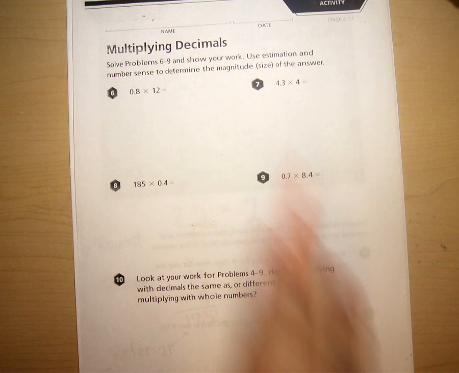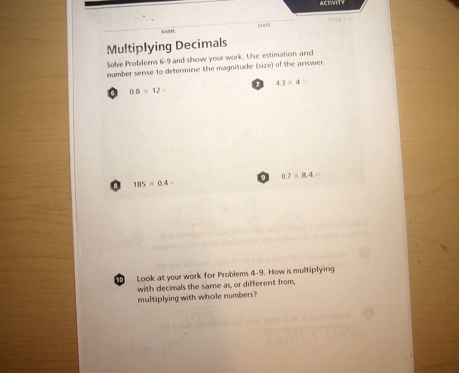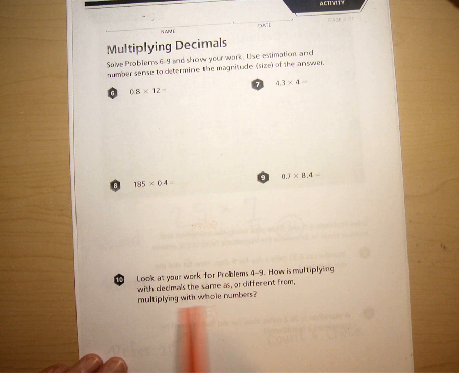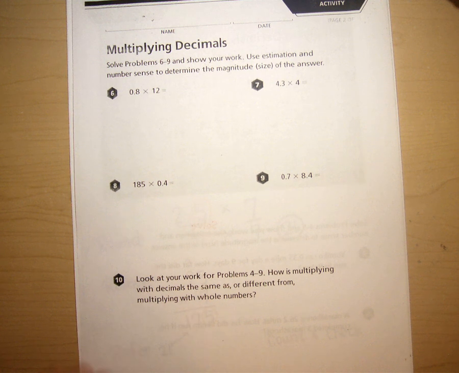And then on page 492, you've got 4 more problems that you're going to solve. And then it's going to ask you a question about how is multiplying decimals the same as multiplying whole numbers. So while you're working it out, I want you thinking about that. How is that the same?